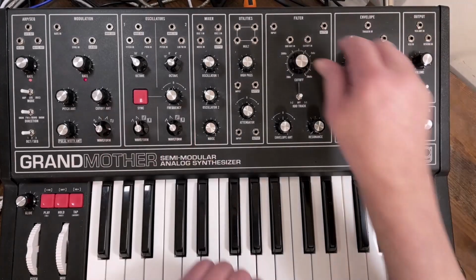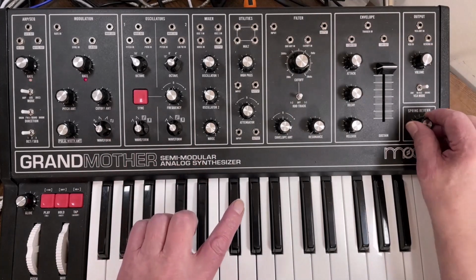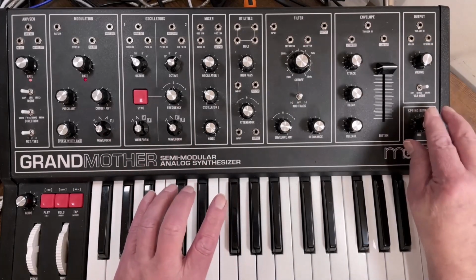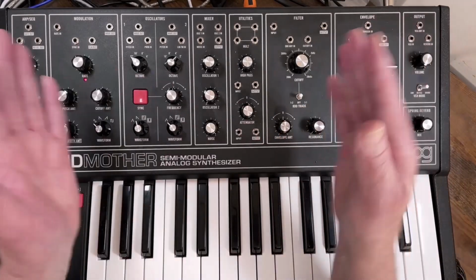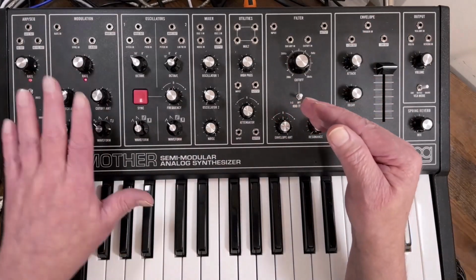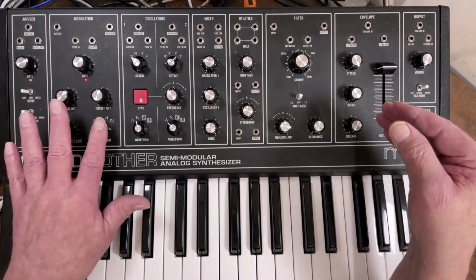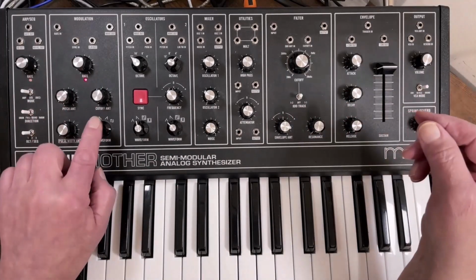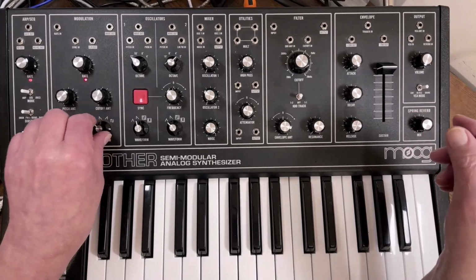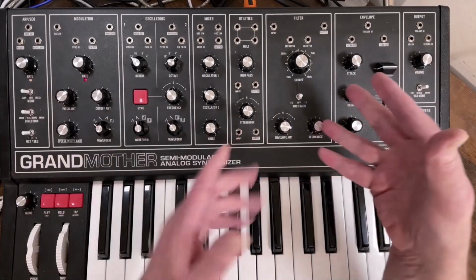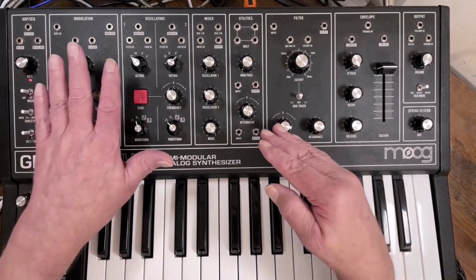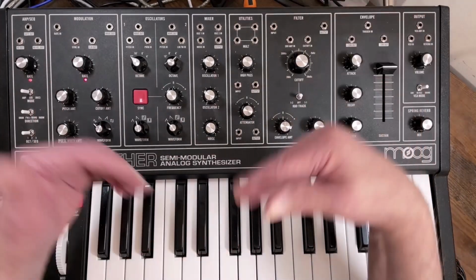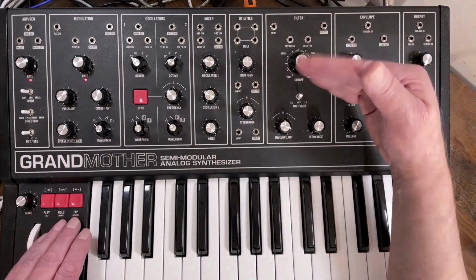Now, at the moment, the Grandmother has a reverb section. This is absolutely down to 0. There's no reverb on this at all. So all that's happening here is that the low frequency oscillator, I should have mentioned, is set to a triangle wave. So use a triangle or a sine wave. The low frequency oscillator is opening the cutoff filter.